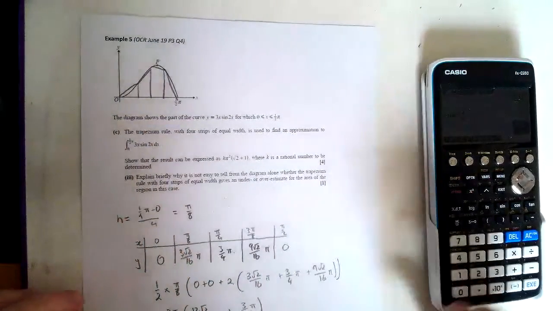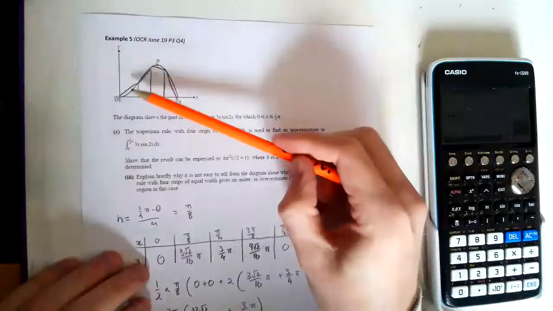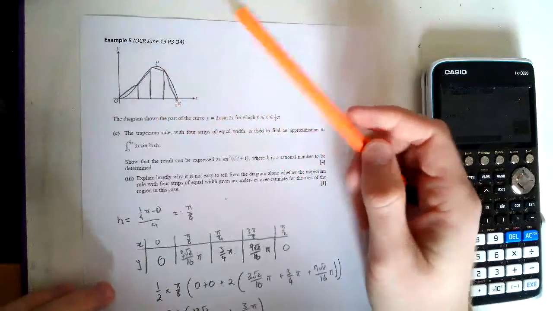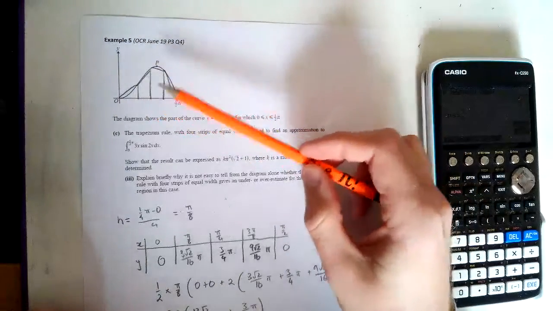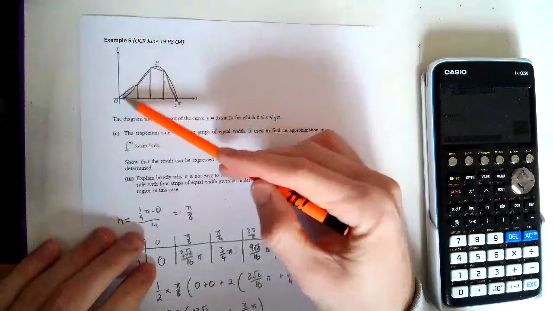So you can't tell if it's an underestimate or overestimate, because some trapeziums are above the curve, like that one, and some are below the curve, like these two. In other words, the curve is convex and concave. So from here to here, concave, and this bit convex.